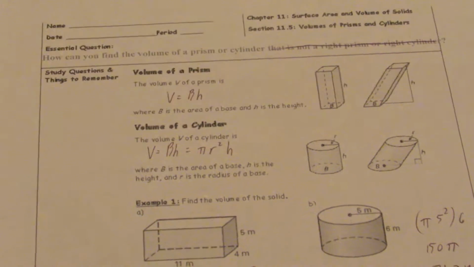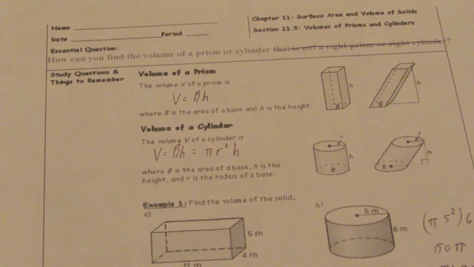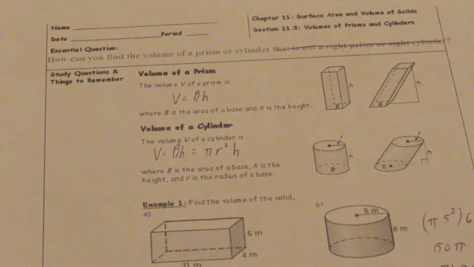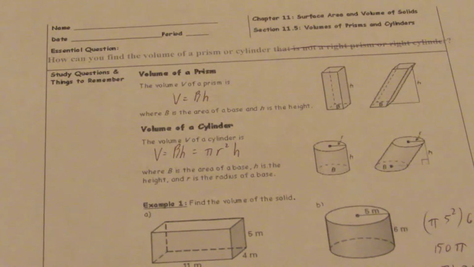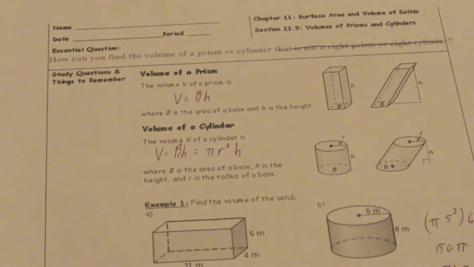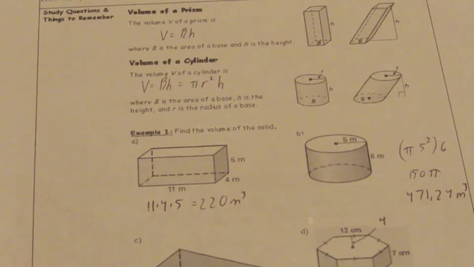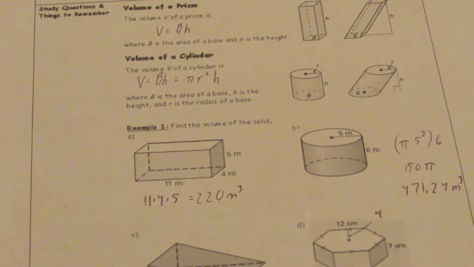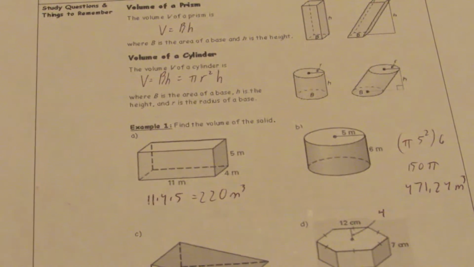When you're dealing with the prism, the first thing you want to look at is what is my base? And then how do I find that area? Cylinder, we're looking at what is our radius, what is our height. So as we look at example 1 here, our first thing, we have a rectangular prism.